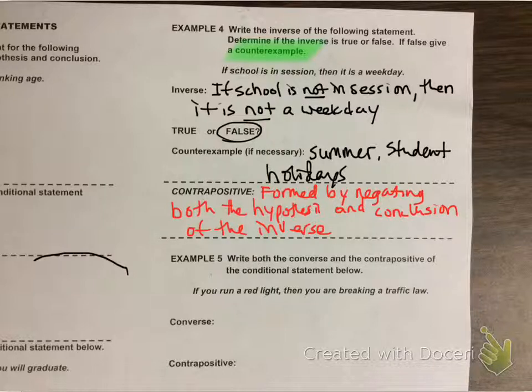I'm sorry, of the converse, that should say. That wouldn't have made any sense. That would have been the same statement. Let's just go back.